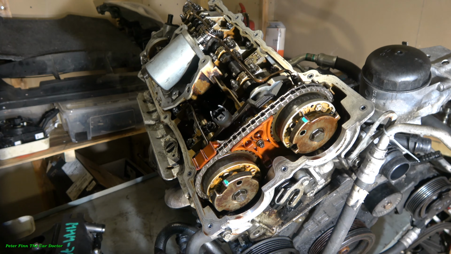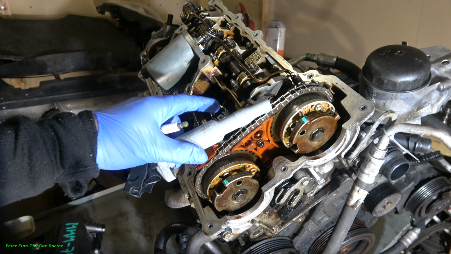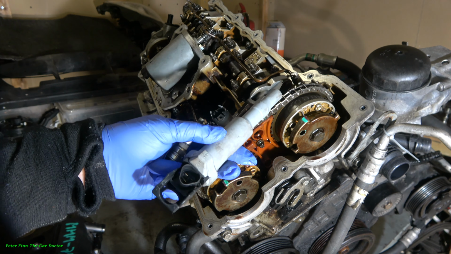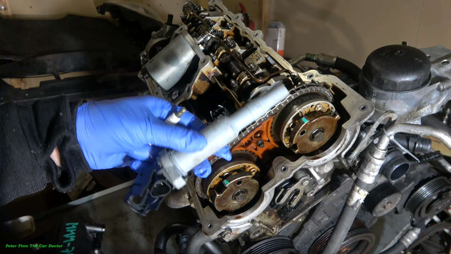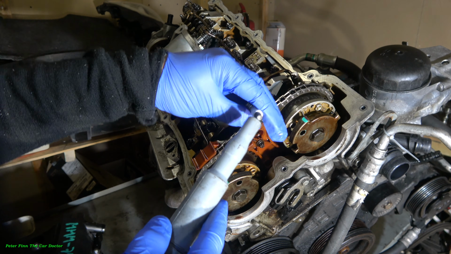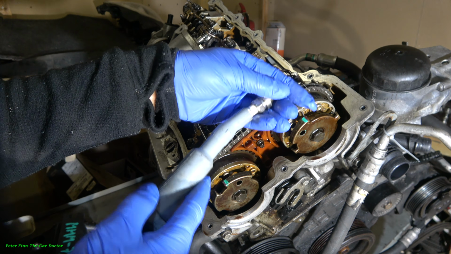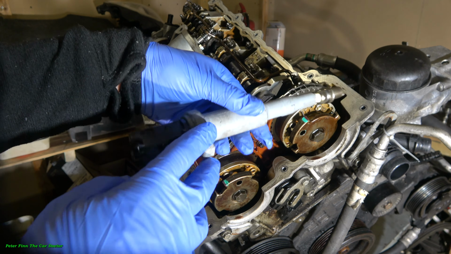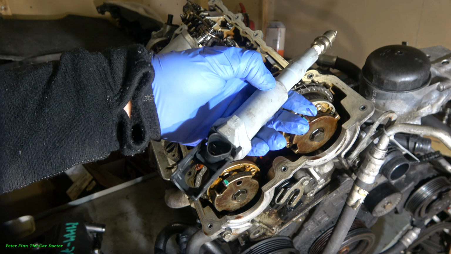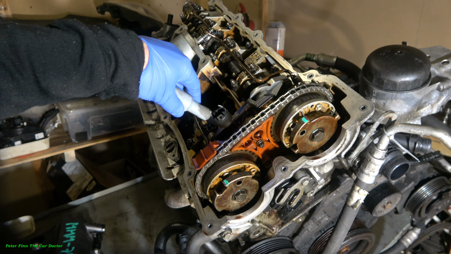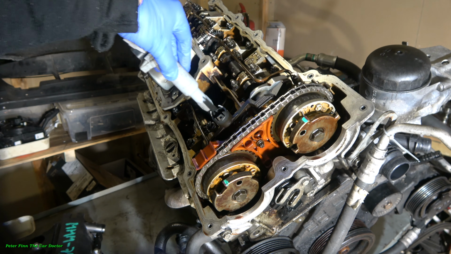And then, like in my current engine, there can be issues with the ignition coils, and this part belongs in here. Next I have to replace this ignition coil, and this part really belongs in here, in that way.